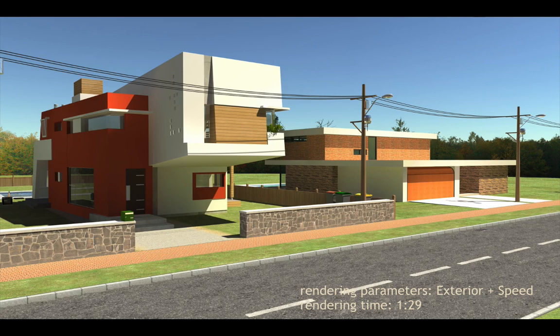It's daytime, full daytime, lighting the facade very much, so everything gets a lot of light. Rendering parameters are, I'm using the presets again, so I chose the exterior and the speed option. It was 1 minute 29 seconds.